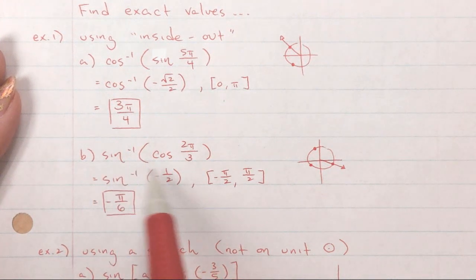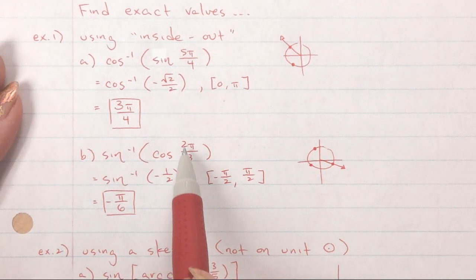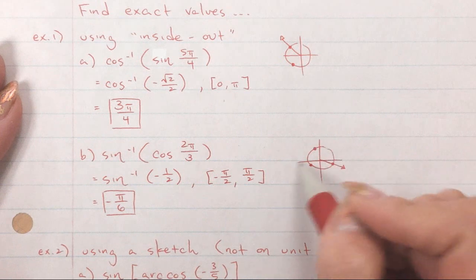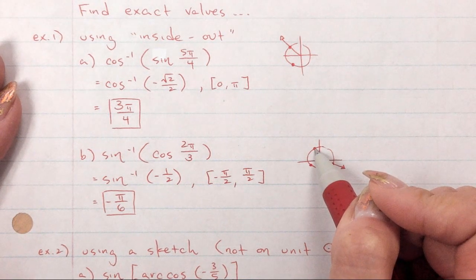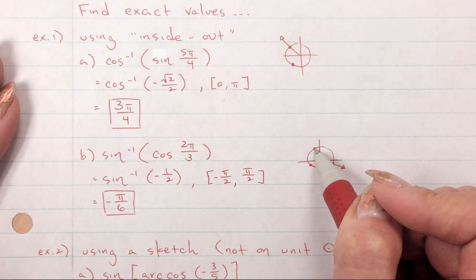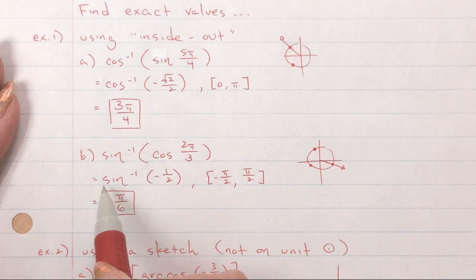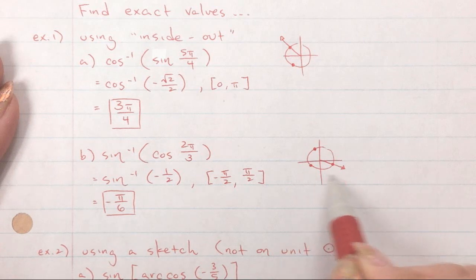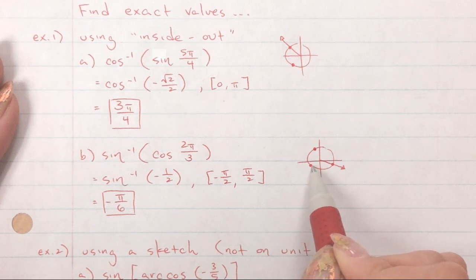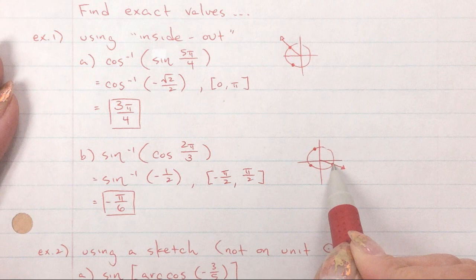So B, sine inverse of cosine of 2 pi over 3. So cosine of 2 pi over 3, I draw myself a little unit circle. I think about 2 pi over 3 is right here. And then the cosine is, I use my left hand, negative 1/2. So then the question is, where does sine give you negative 1/2? Well, that's going to have to be negative y values. Negative 1/2 for sine is either here or here.